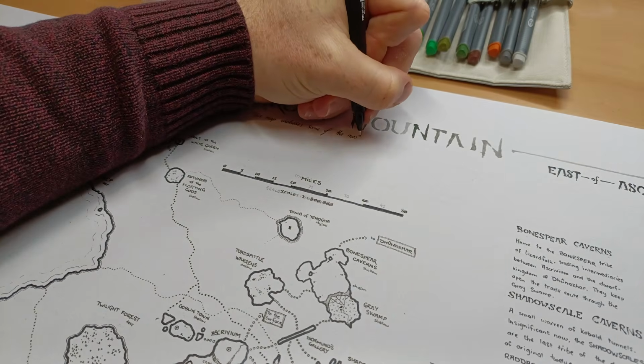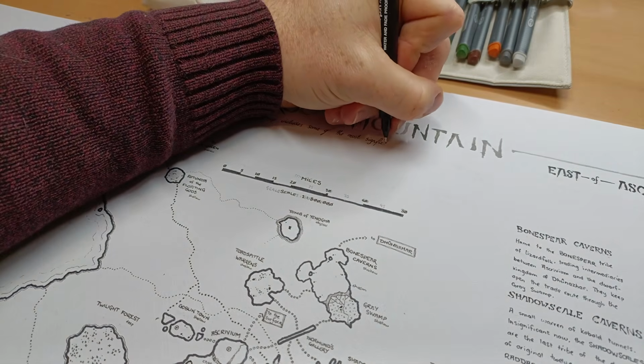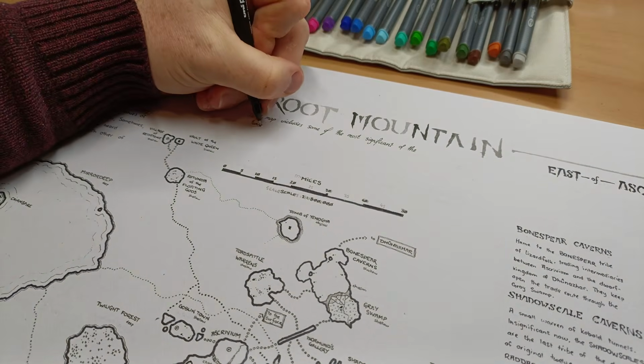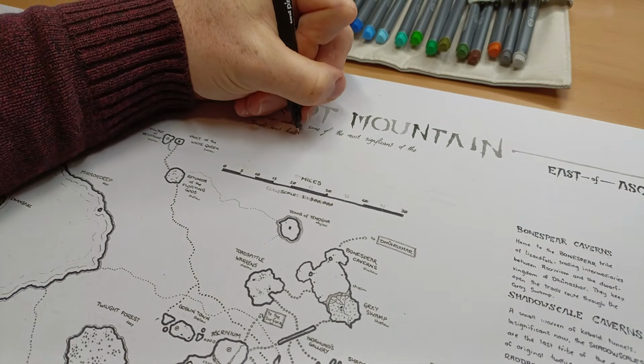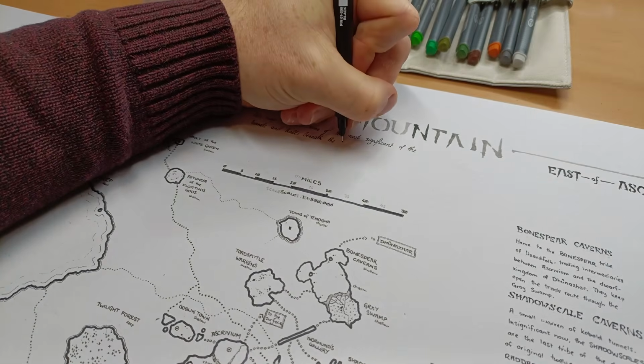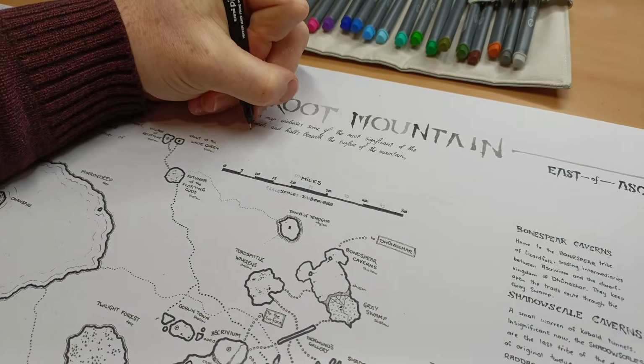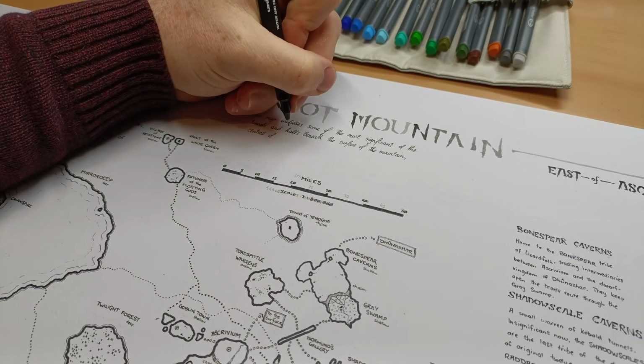You can explain what all the symbols mean if you need to. It's also, more importantly, where you add the historical facts, the little bits of lore. That's what I most like doing. You could have a note about ancient battles that happened in the cavern, mythical beasts that have lairs and specific tunnels. More and more about your history and your notes on your world building can come in here.